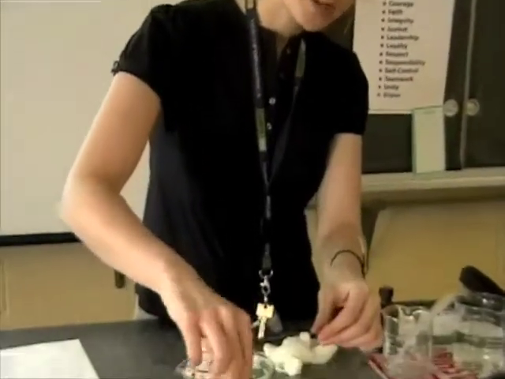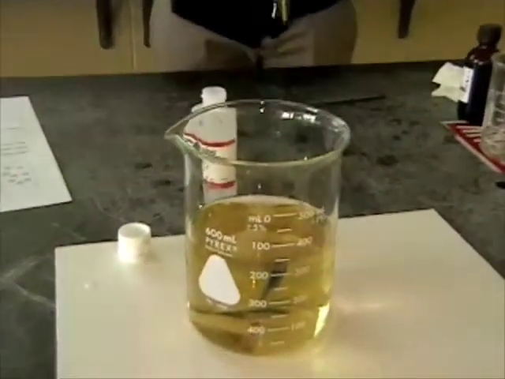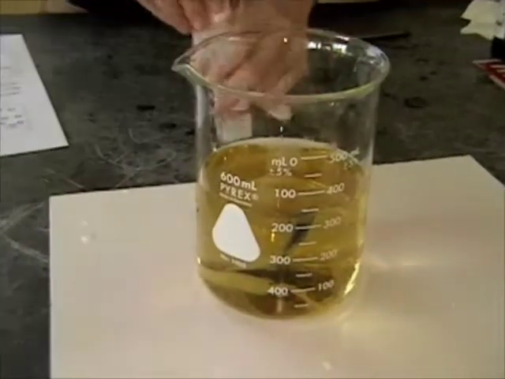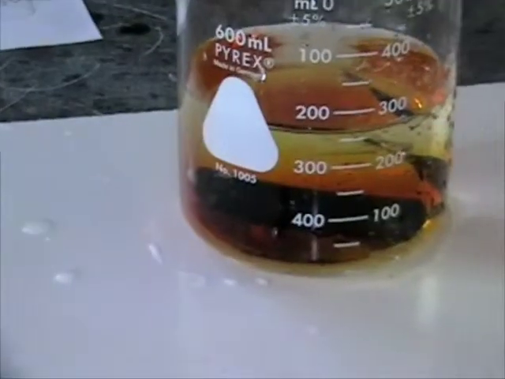Now I'm going to soak my dialysis bag in the iodine, and I'm going to let it sit for about 15 or 20 minutes. Can we pause for just a second? Alright, we're back, and our experiment has had a little bit of time to run.